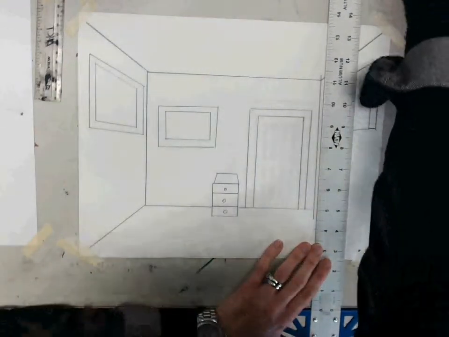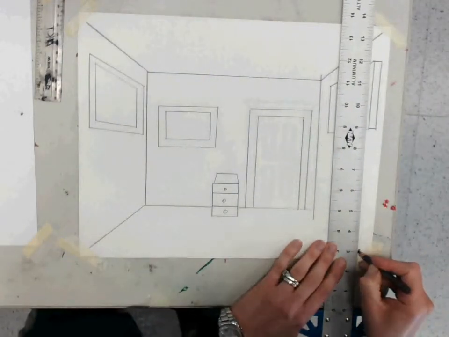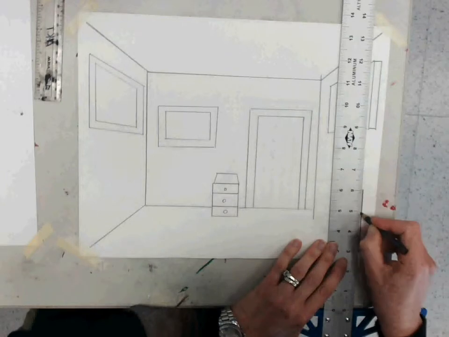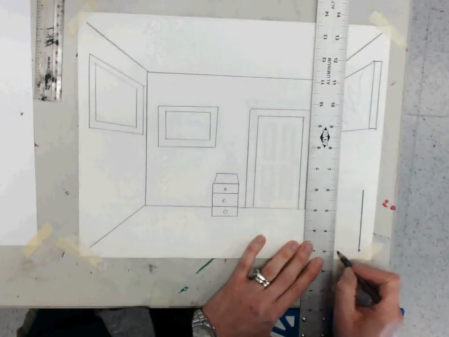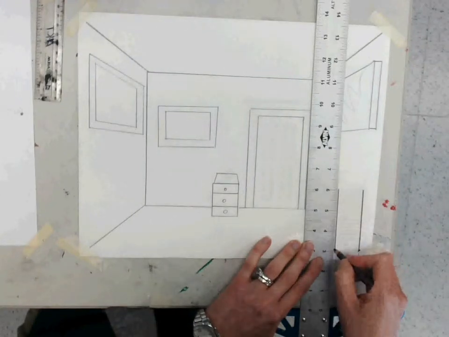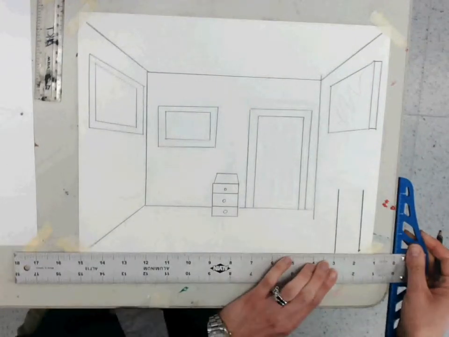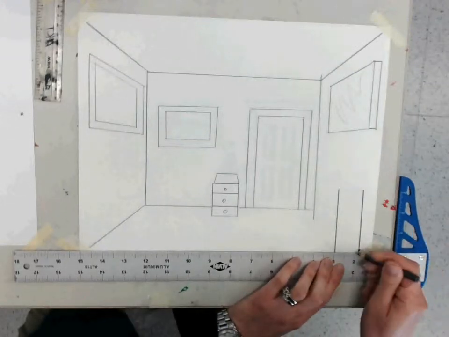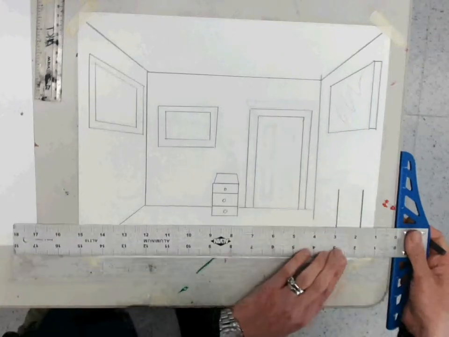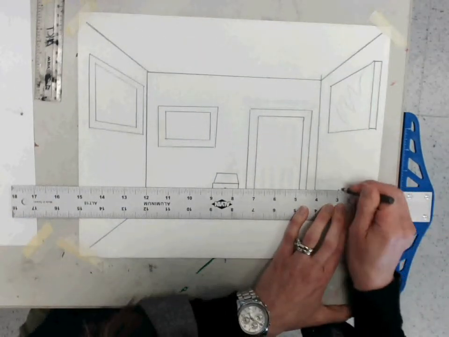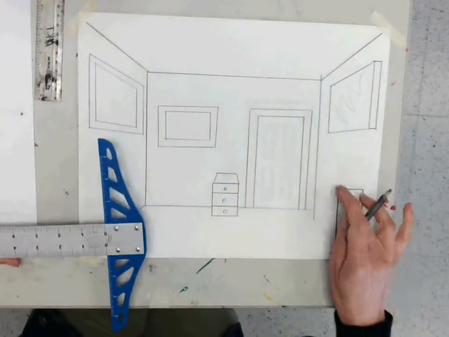I'm going to turn that dot into a vertical line by adding a line that's approximately 3 inches high. So here we go, 1, 2, 3 inches. And arbitrarily picking the width of my dresser, this is about 1 inch wide. So 2 parallel vertical lines, and I'm going to close my parallel vertical lines with horizontal lines. Again, this is about 1.25 inches. And now I have a rectangle.